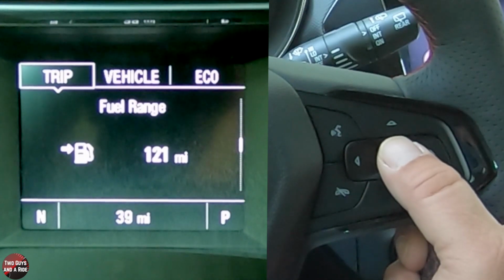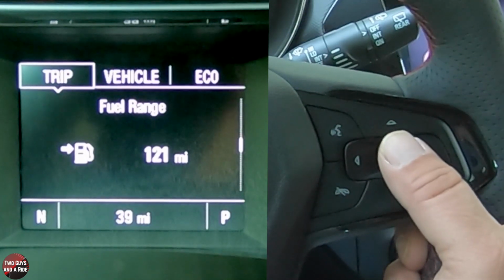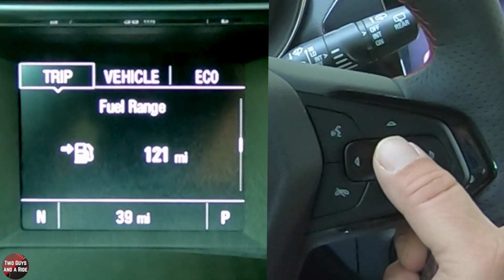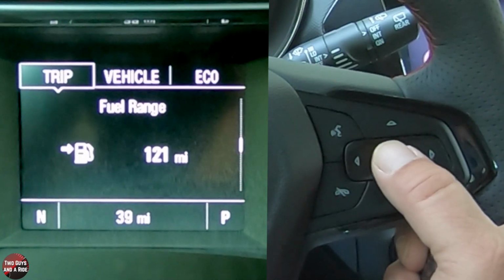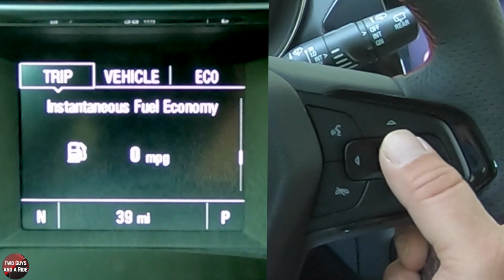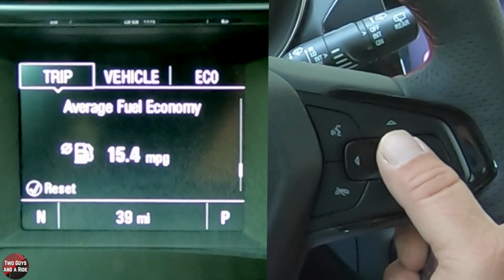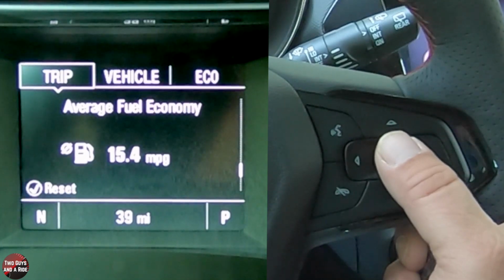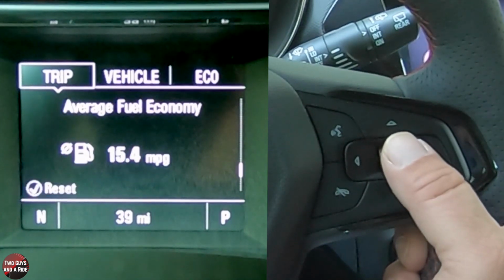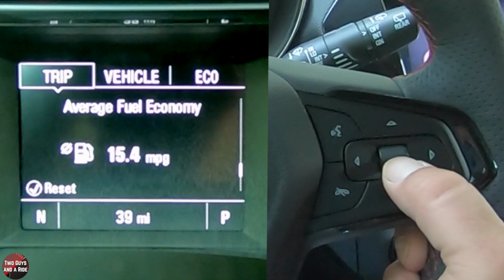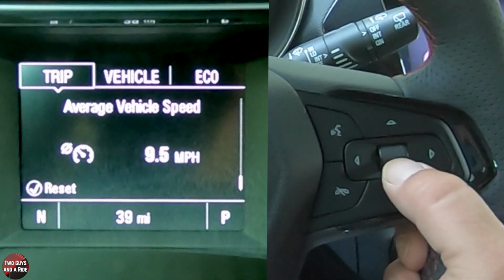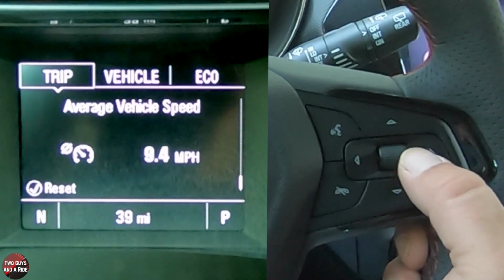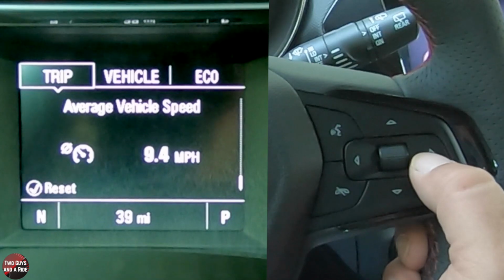We've got screen 3 here, or 4, I guess, and then you have miles to go. So 121 miles left until you're empty. And then you've got instantaneous fuel economy. You have average fuel economy, and again, you can reset the average one just by pushing this rotary dial. And then the last screen gives you average vehicle speed, and again you can reset that right here by pushing on that. All right, I'm going to go over one more to the right.